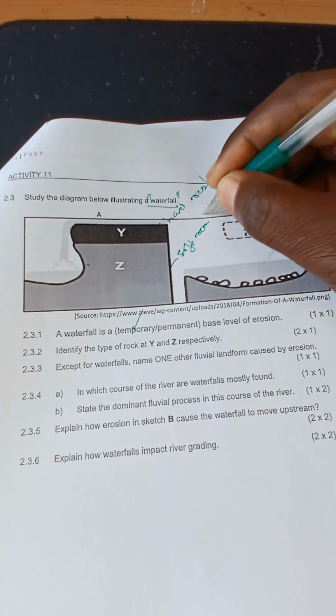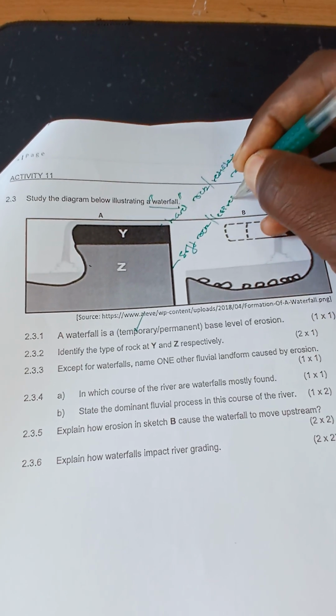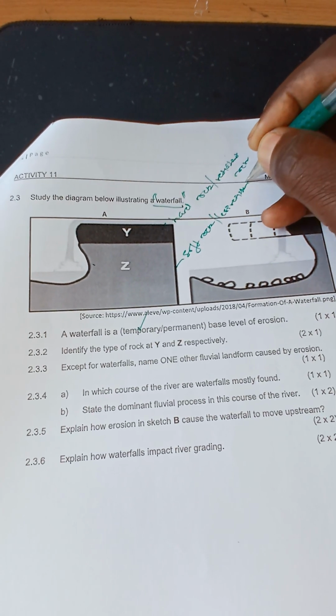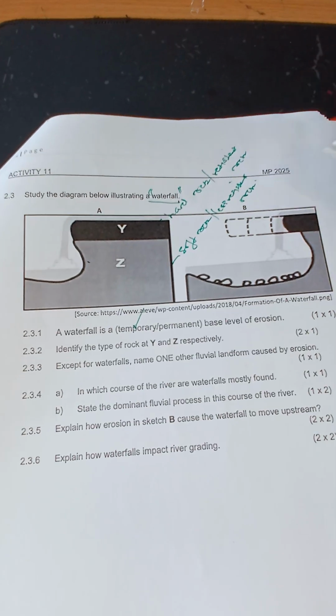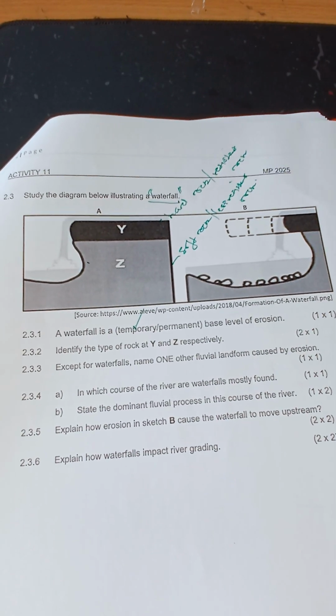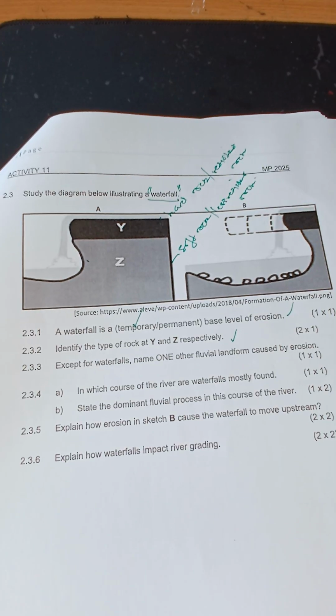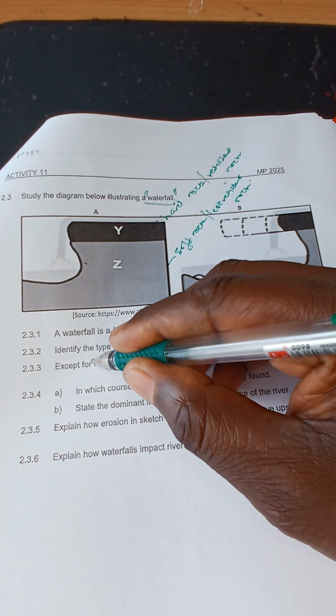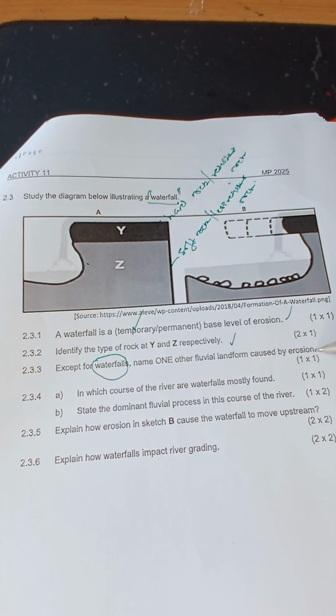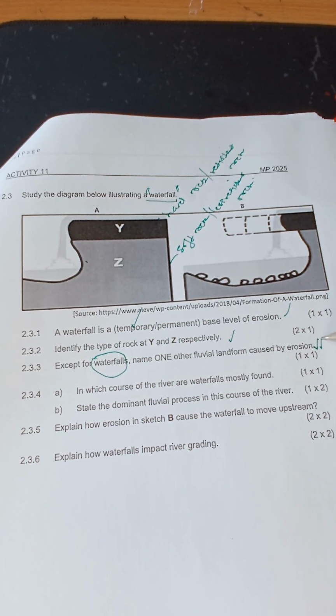You can call this one less resistant rock, whichever way you call it. Okay, that's basically what this is all about. So you've got your marks there. Then, except for waterfalls, name one other fluvial landform caused by erosion, which means you cannot give waterfalls as an example.